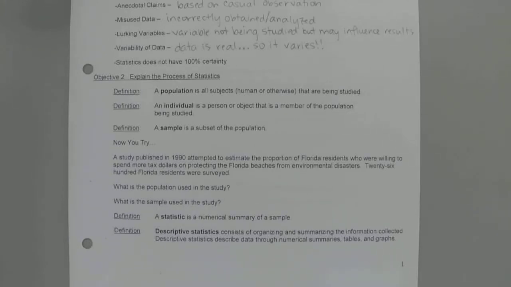But you'll quickly find that studying one individual is not very helpful. Studying the whole population is nearly impossible, so what do we do? We take a sample, okay? So a sample is going to be used a lot throughout the semester. It is a subset of the population. Does everybody know what subset means? Like a small chunk of it, right?